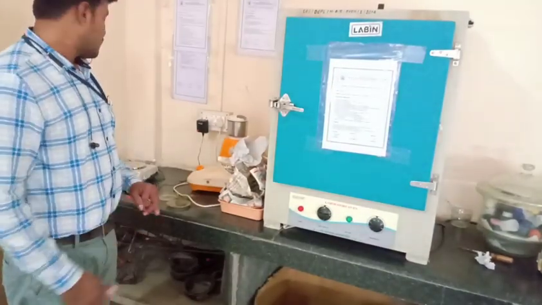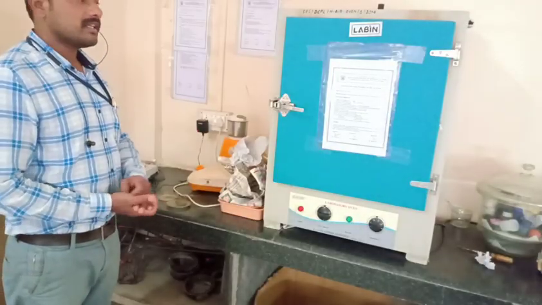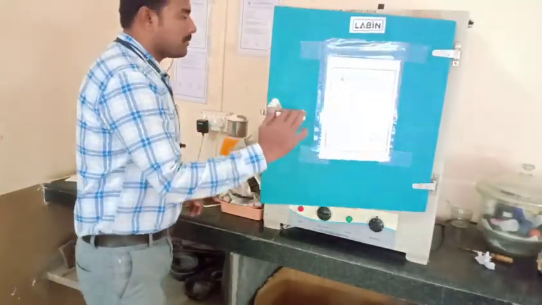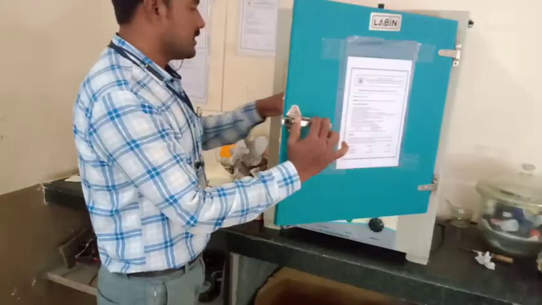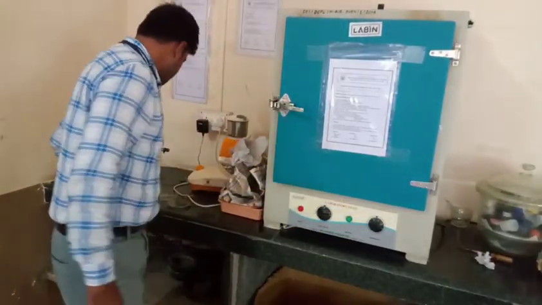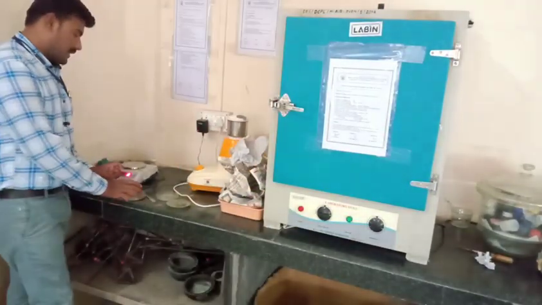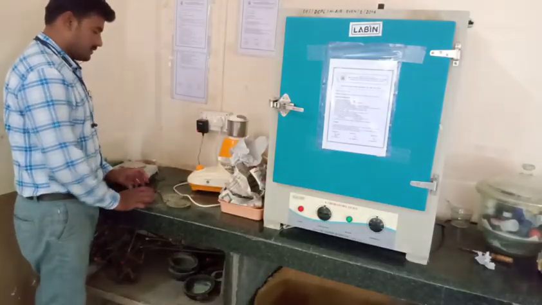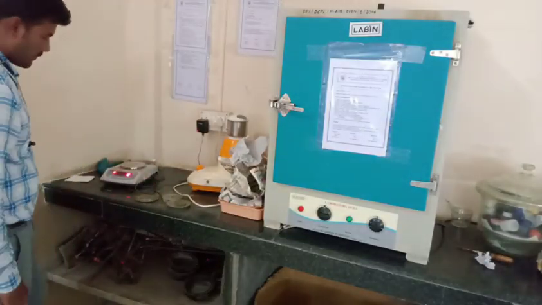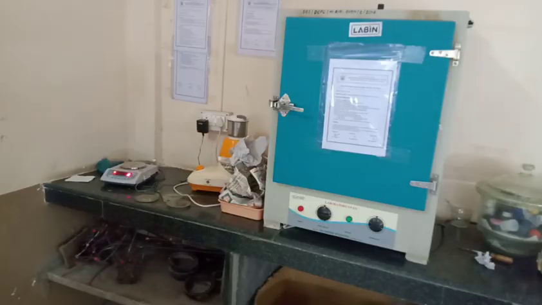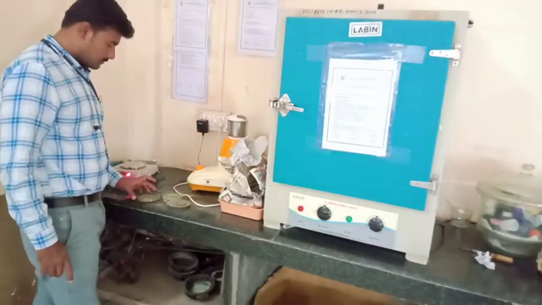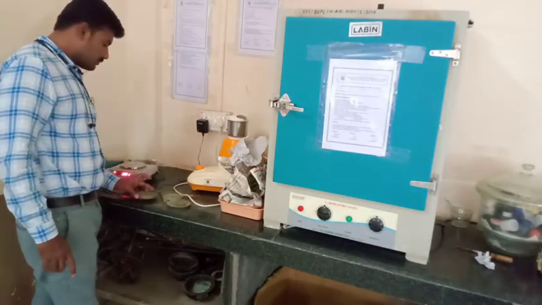Now 3 hours are completed. After 3 hours we have to take the plant material, that is our petri dish, out of the oven, and wait for it to cool. Now our petri dish is cool.